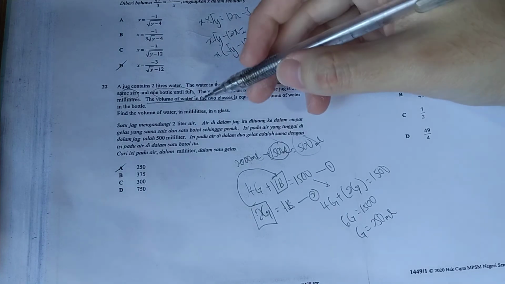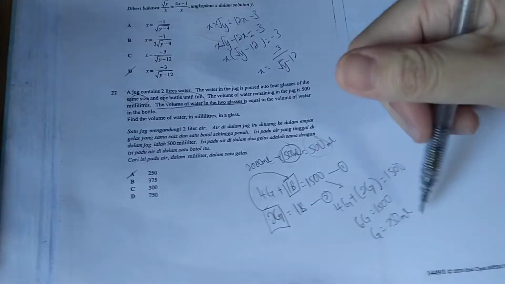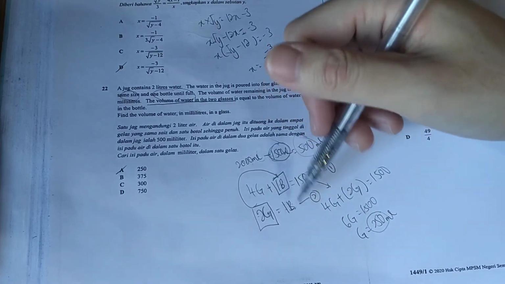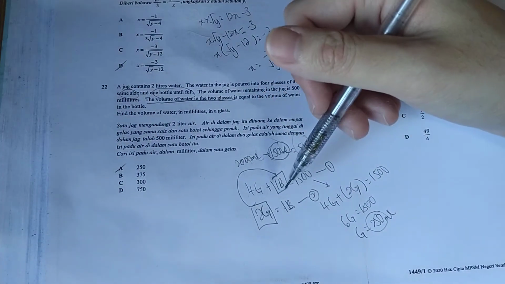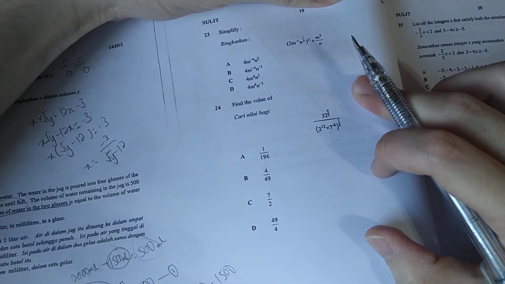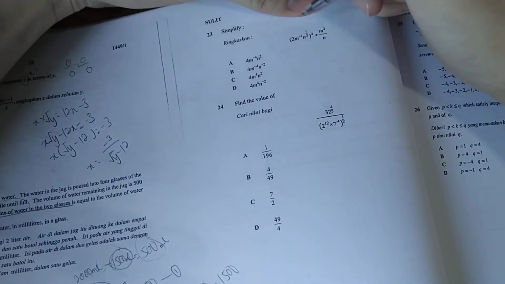Okay, what if they want you to find volume of water in the bottle? Okay, if they want in the bottle, then you have to take the 250. You have to substitute balik one of this equation, right? And to find B. Okay, if they want bottle lah. Okay, but that's not what they want, right? So 23, simplify, blah blah blah. Alright, this is just very basic.